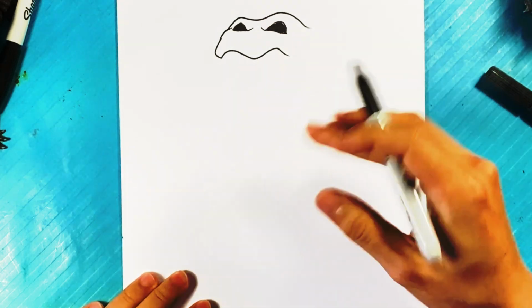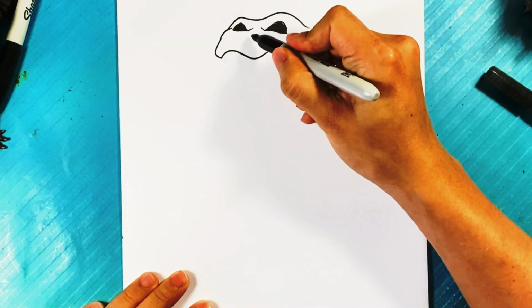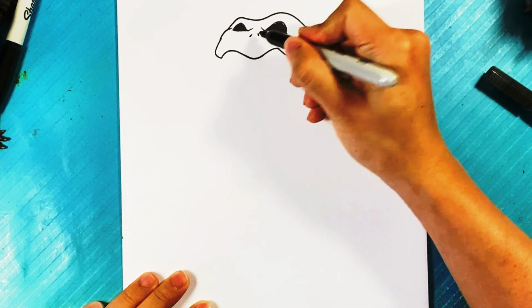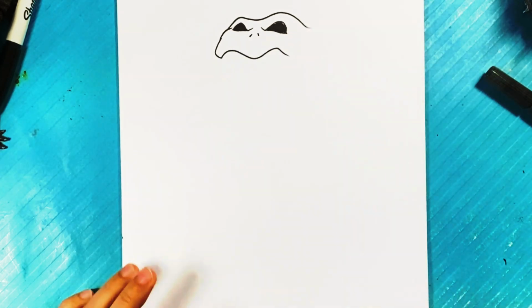Alright, so we got the eye cavity like Jack Skellington right there. And now we're going to draw the nostrils right here. Just two little, looks like two little seeds or something like that.